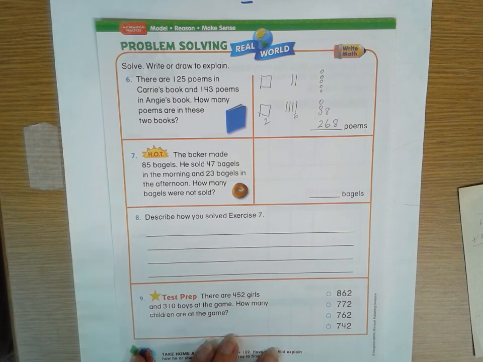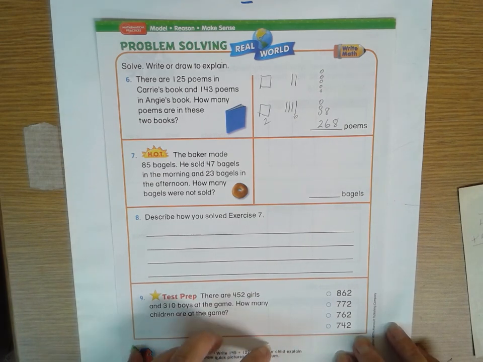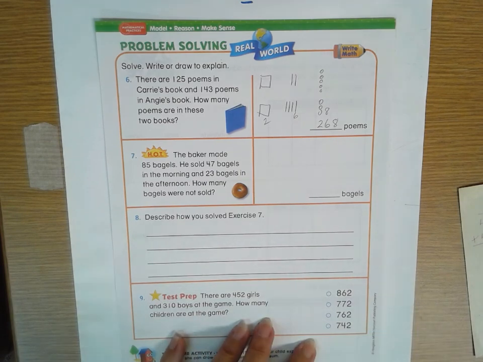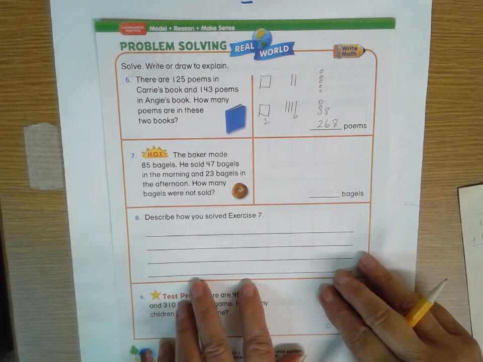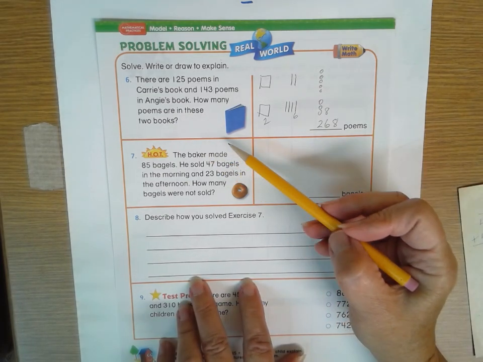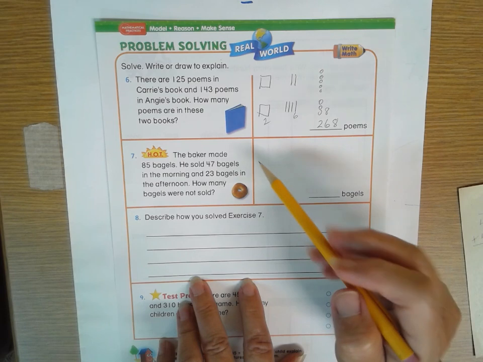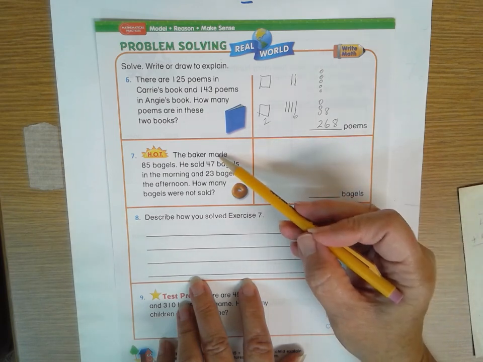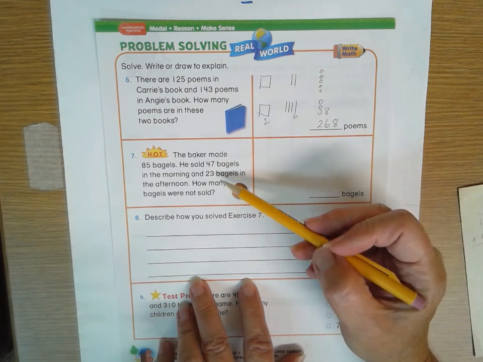Number 7, the baker made 85 bagels. He sold 47 bagels in the morning and 23 bagels in the afternoon. How many bagels were not sold? So this is a hot problem because it is 2 steps. Before we can answer this, we have to do a step first. So he made 85 bagels in all. He sold 47 in the morning and 23 in the afternoon. So we need to know how many did he sell.